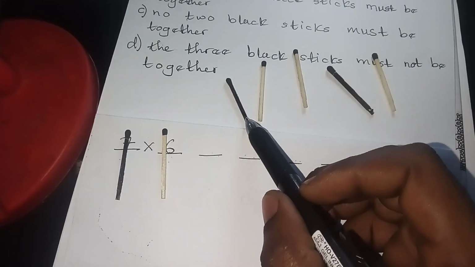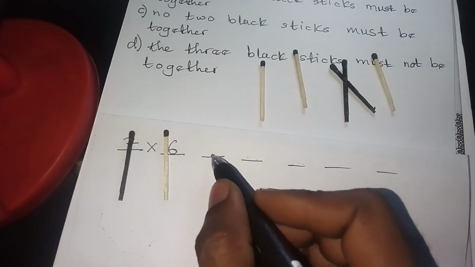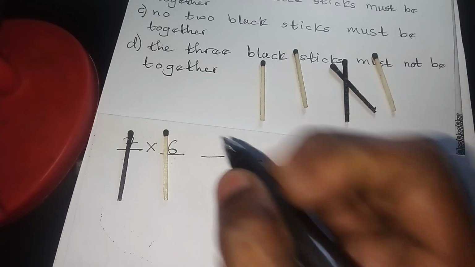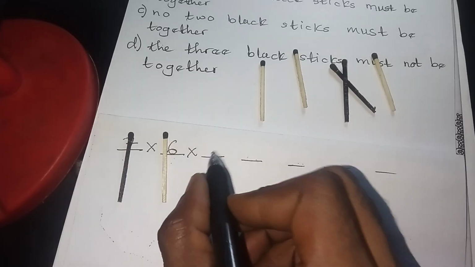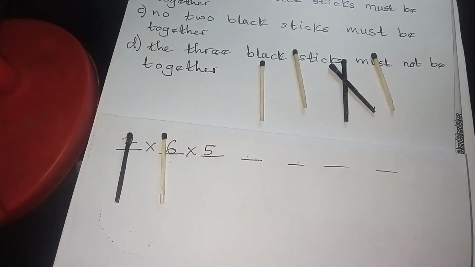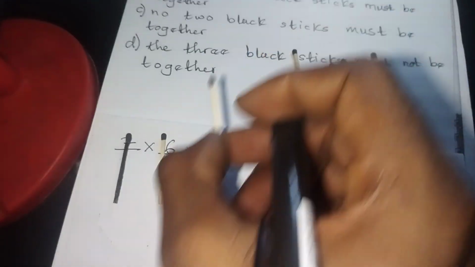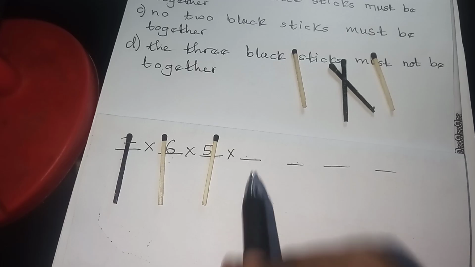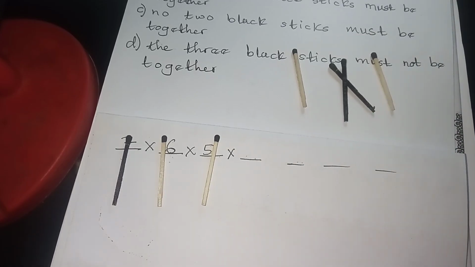And then I have 5 more sticks remaining. So now any of these 5 sticks can take up this. In other words, we have 5 ways of assigning a stick to this chair or to this slot. So I'm sure by now you can see the pattern. So once I assign this one here, then I have 1 2 3 4 sticks remaining.